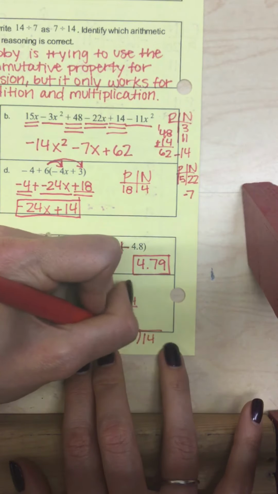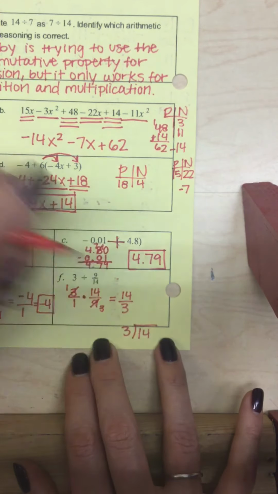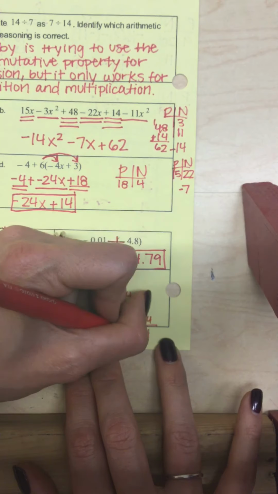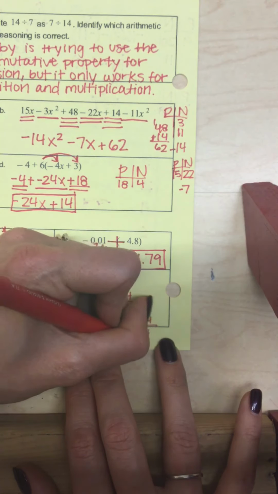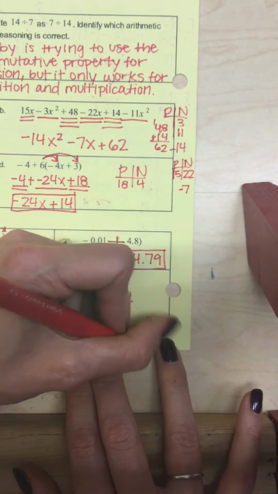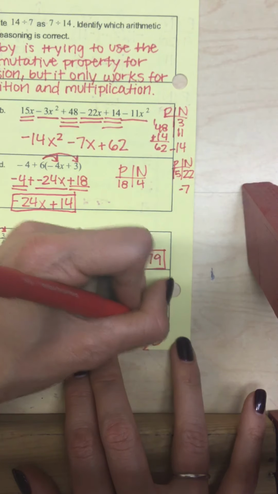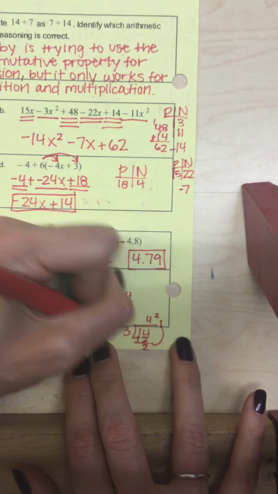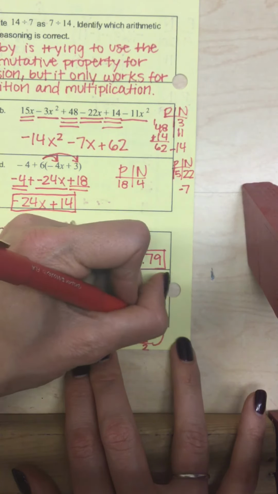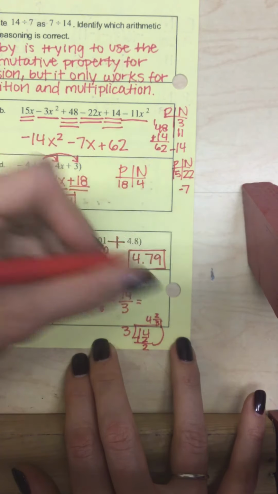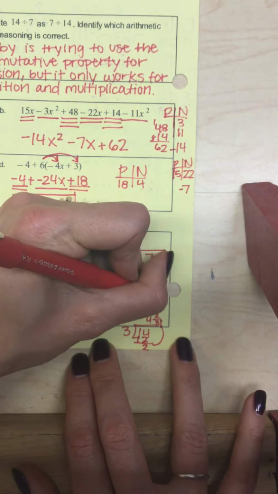I have 14 being divided by 3. 3 goes into 14 4 times. 3 times 4 is 12. So I can take away 12 and I'm left with 2. That means I have 2 left over out of my denominator 3. So this is equal to 4 2/3.